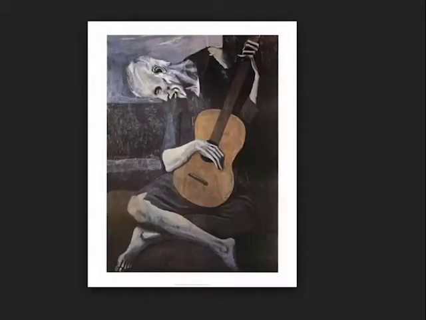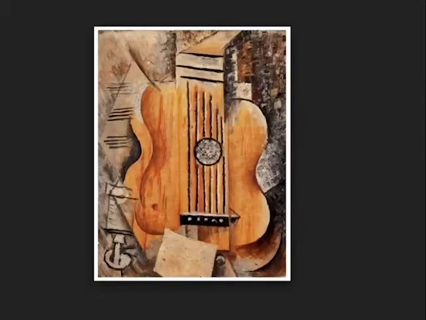We can see a movement from figurative to abstraction in the works of Pablo Picasso. This is a piece called The Old Guitarist. We saw a reference to that in the other artwork we were looking at earlier. And it's from 1903. In 1912, Picasso is still painting guitars, but you can see he's begun to experiment with the way the lines and shapes can be moved around and rearranged in the composition.